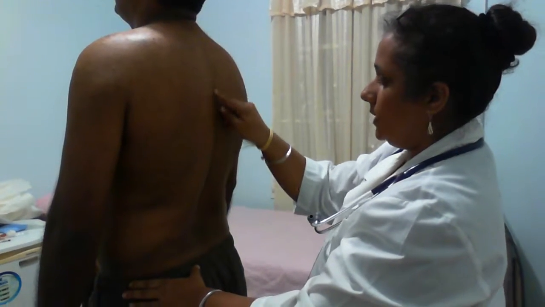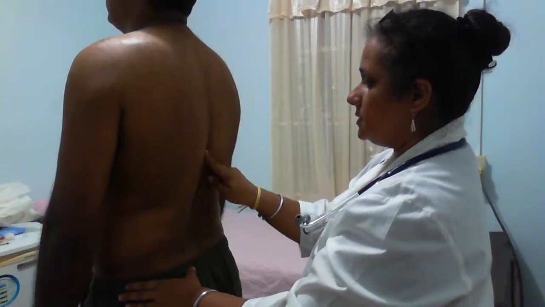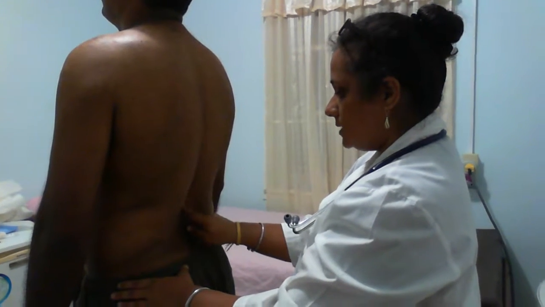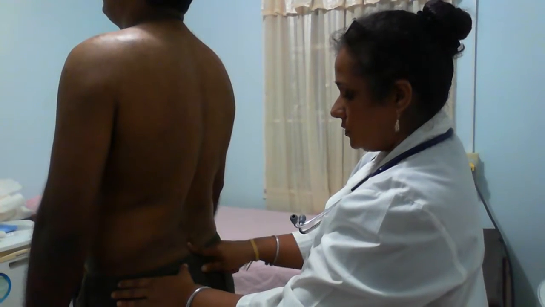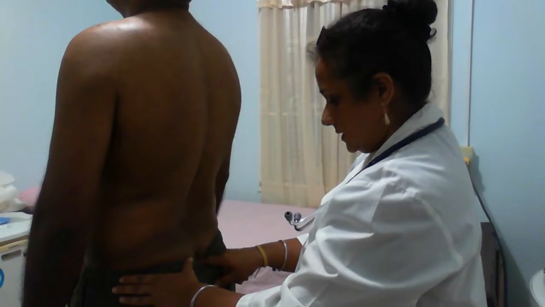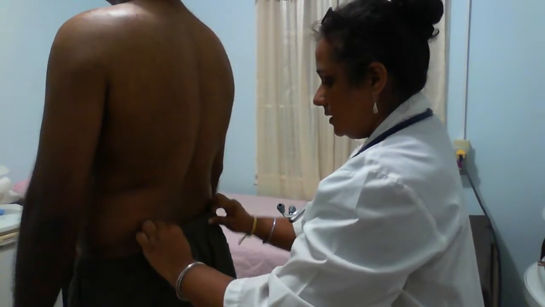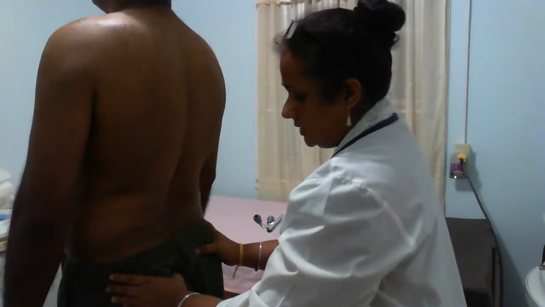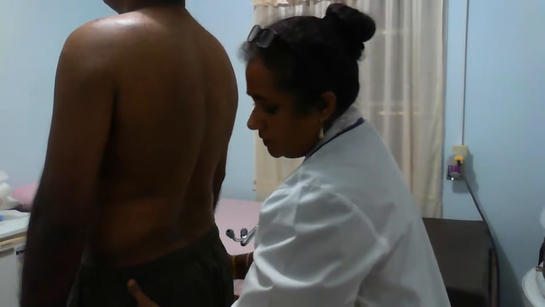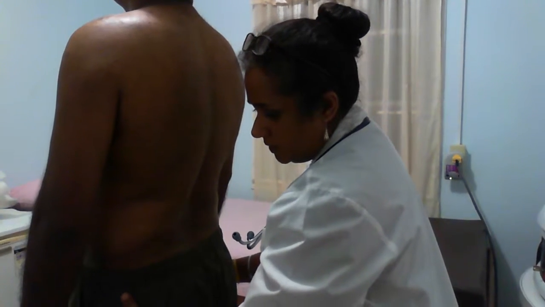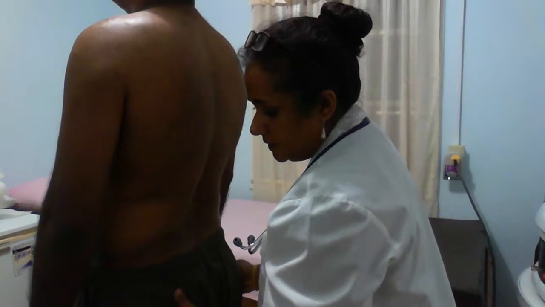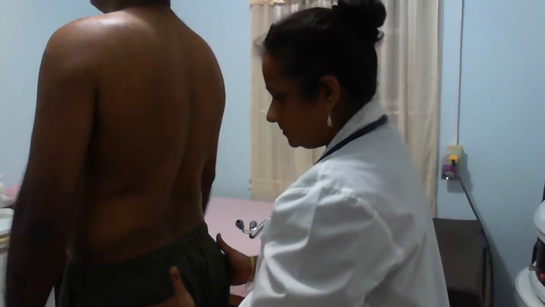Palpate the spinous processes for any areas of tenderness or any gaps, which can occur if there is spondylolisthesis. Palpate as well the sacroiliac joint for tenderness, the greater trochanter if there's any tenderness, and the piriformis muscle.